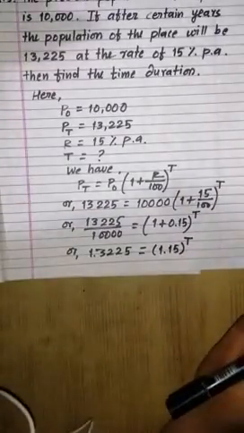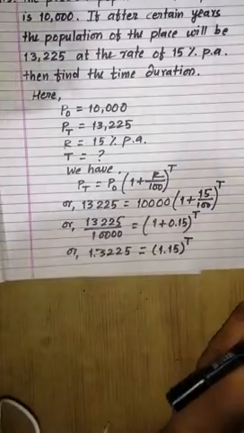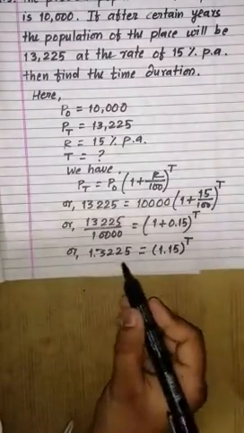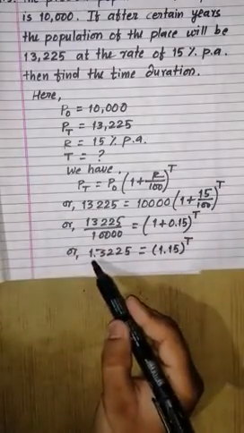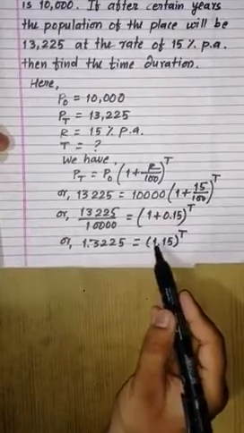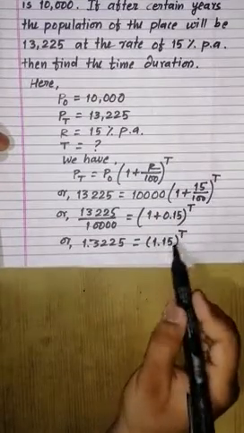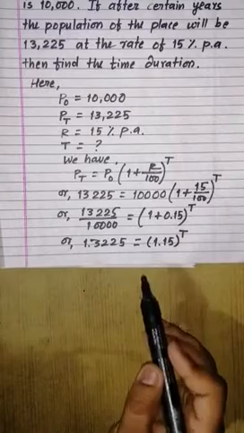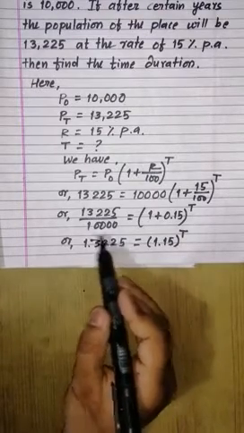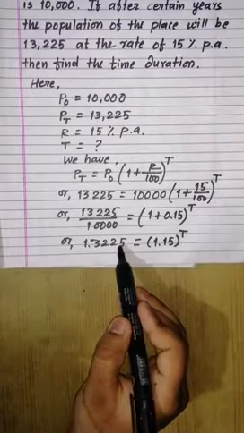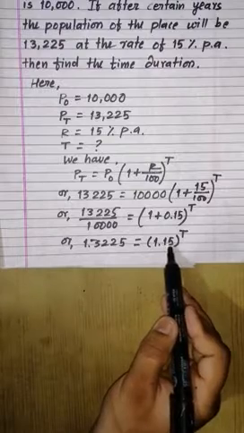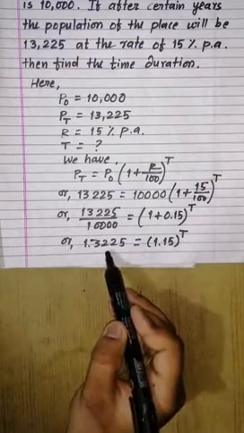Now after doing this calculation, one very important step has come. On the left hand side we have 1.3225, whereas on the RHS we have 1.15 whole to the power T. Now do check in your calculator, for what power of 1.15 this value on the LHS can be obtained.